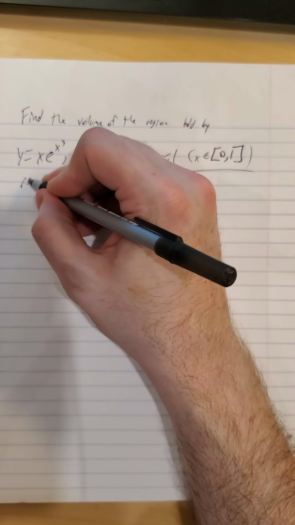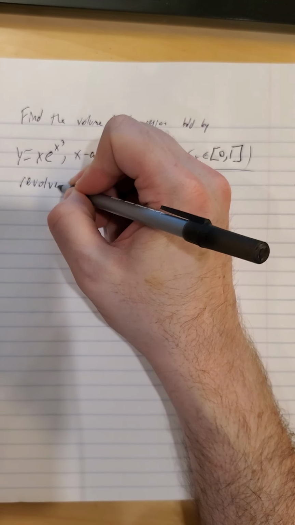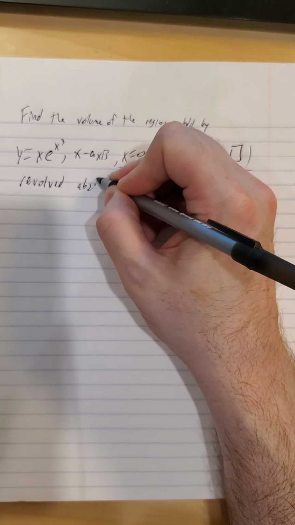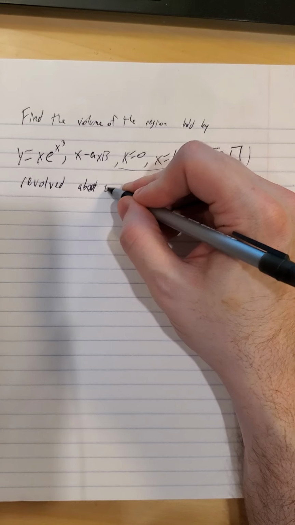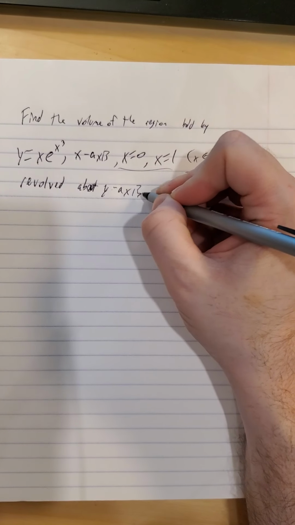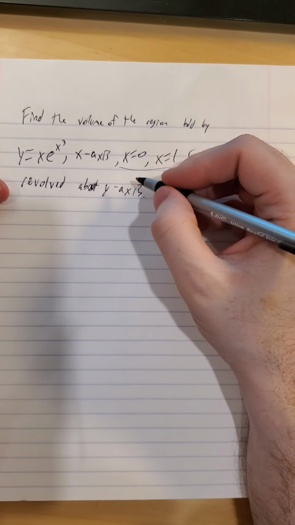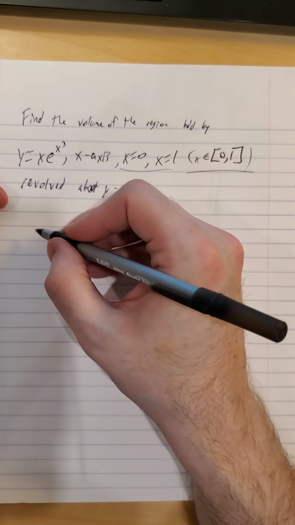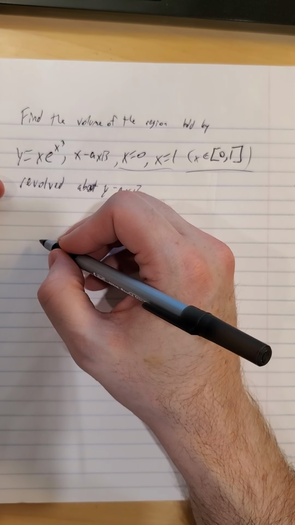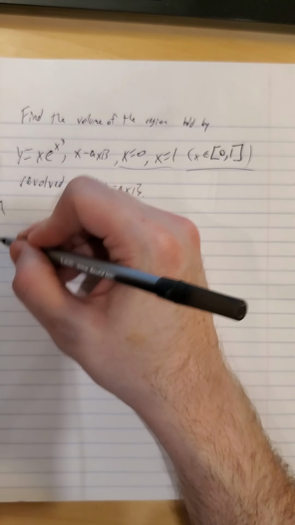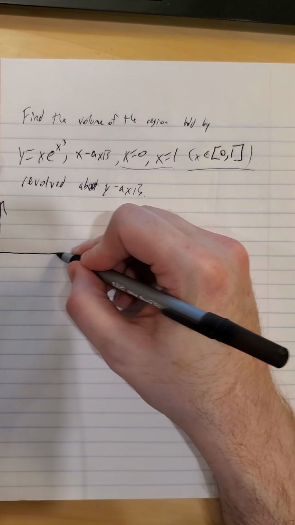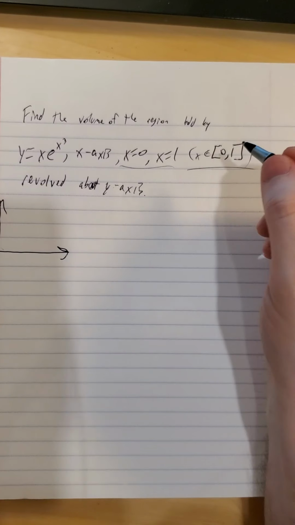And we're going to revolve about the y-axis. All right, so as far as working out a quick sketch, doesn't have to be a work of art.